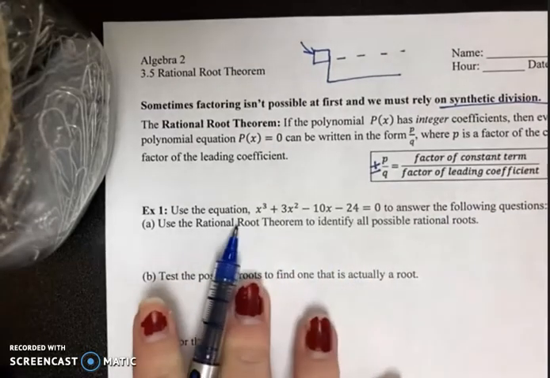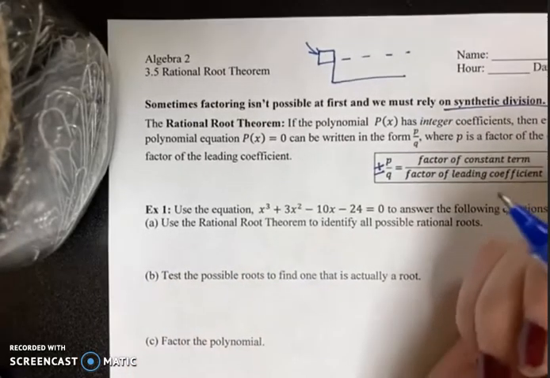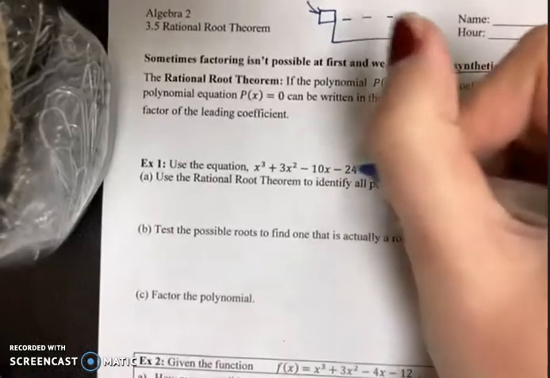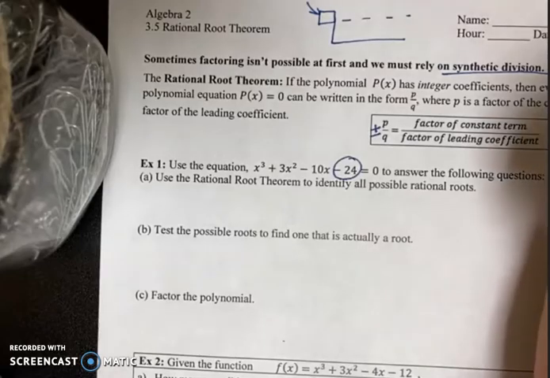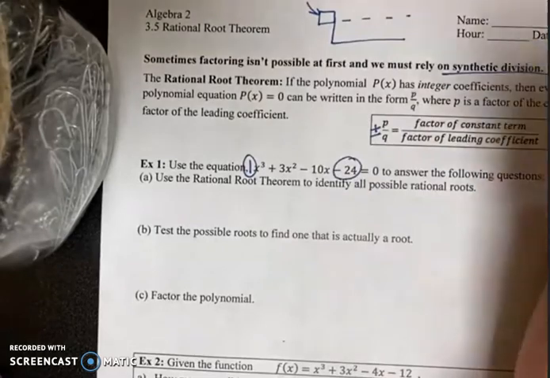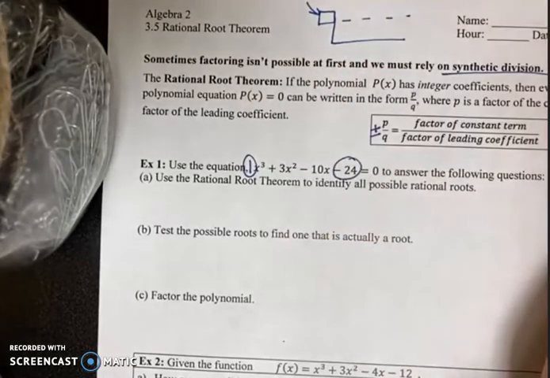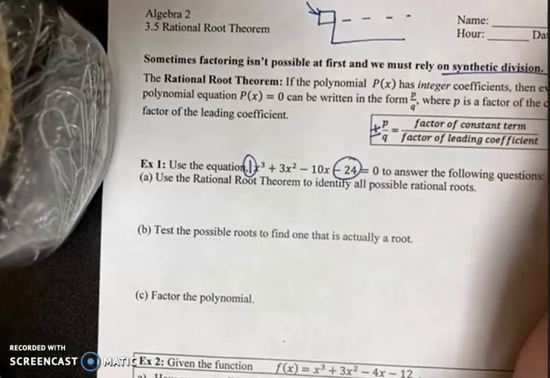So if I'm looking at example 1, I'm going to have to list out, so use plus or minus, all of the factors of my constant, which is the number 24 in this case, over all of the factors of my leading coefficient. Remember, the leading coefficient is the number in front of the term with the highest power. So if it wasn't already written in standard form, you should probably do that before beginning this process.